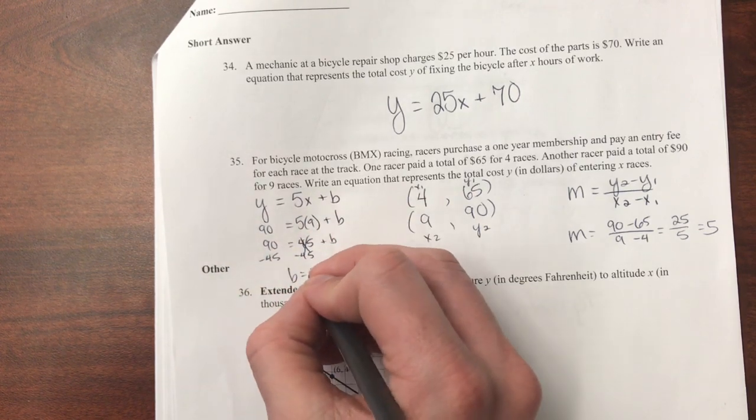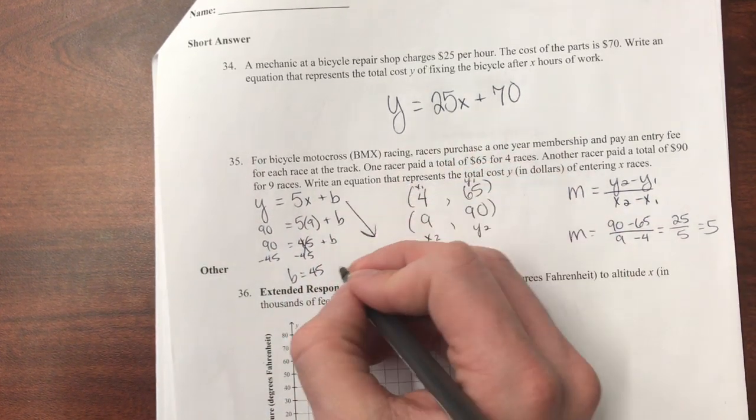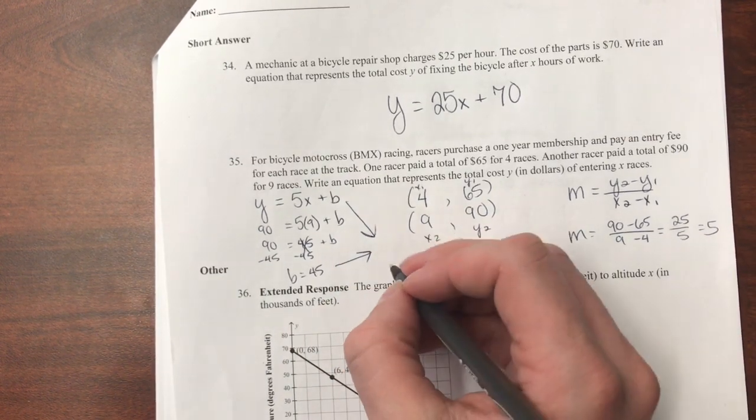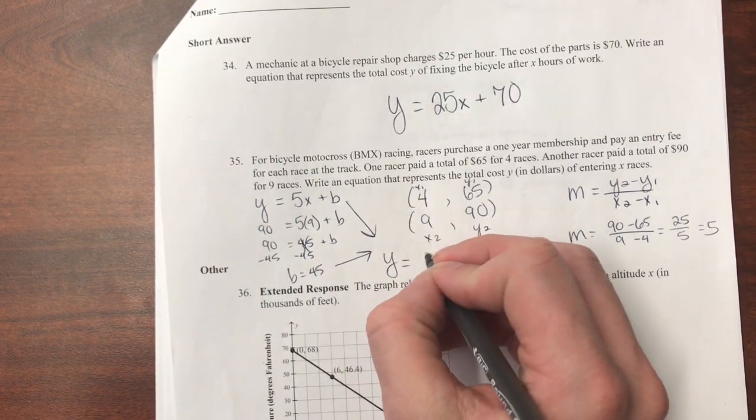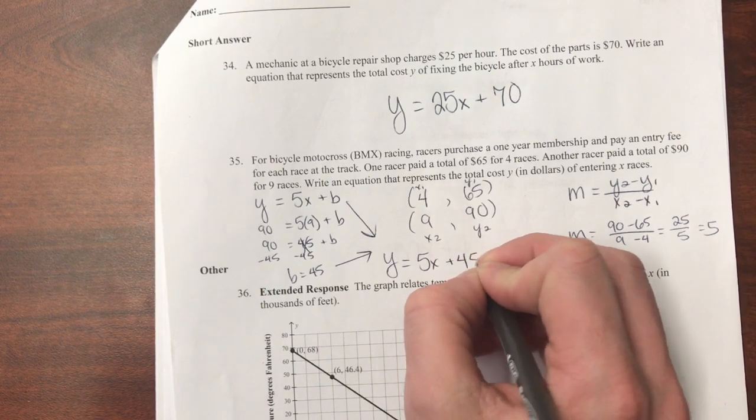B is 45. So putting it all together with this train wreck of a problem that you'll probably never see again, y equals 5x plus 45.